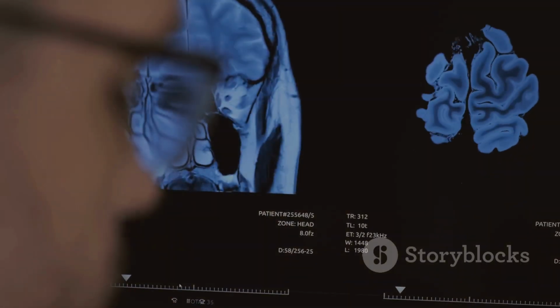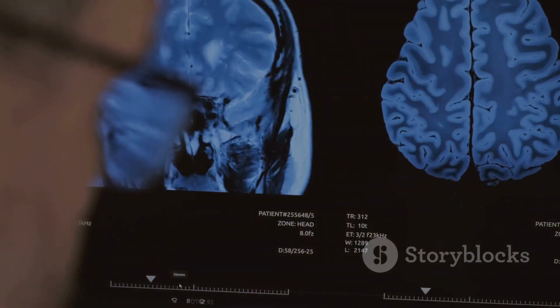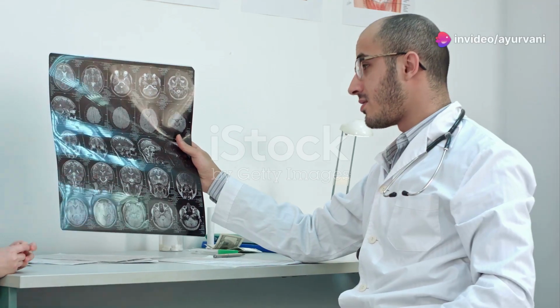As you know, a subarachnoid hemorrhage, or SAH, is a critical condition requiring swift diagnosis and treatment. So let's break down what you need to know.